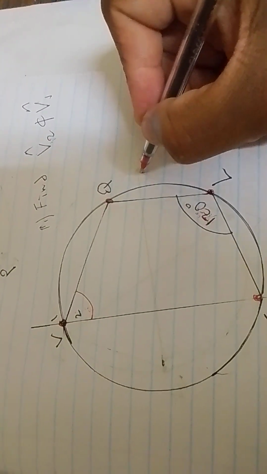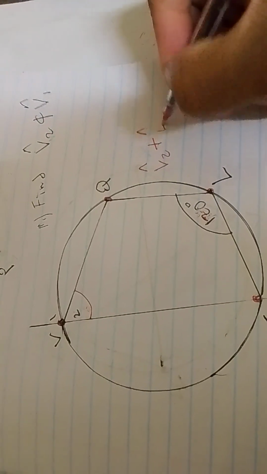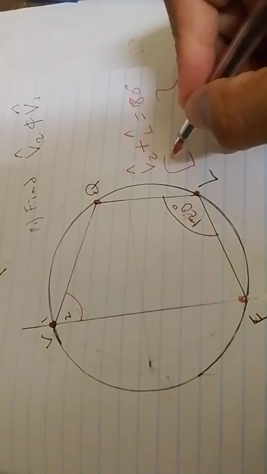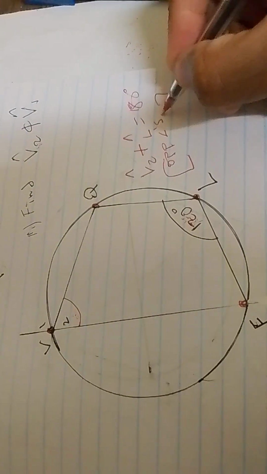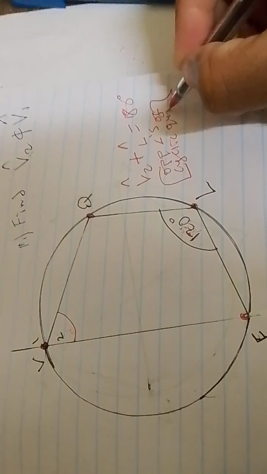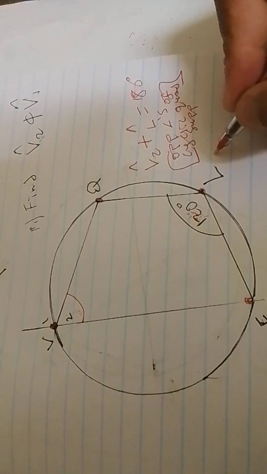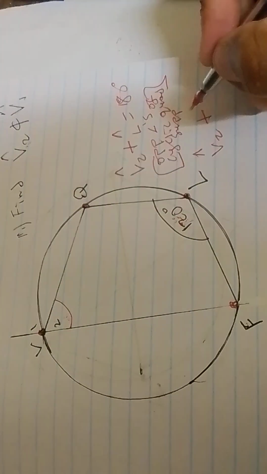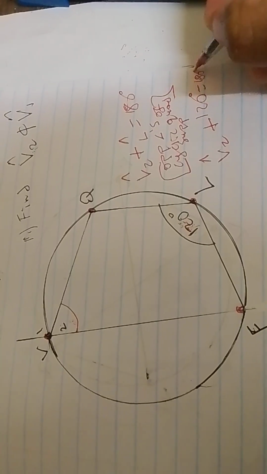So I can write it like this if I want to and say angle V2 plus angle L must give me 180 degrees. The reason we are using the previous theorem, we say opposite angles that are facing each other. Opposite angles of a cyclic quad are supplementary. And then you'll have angle V2 plus angle L, which is 120, I'm just substituting there, equal to 180 degrees.